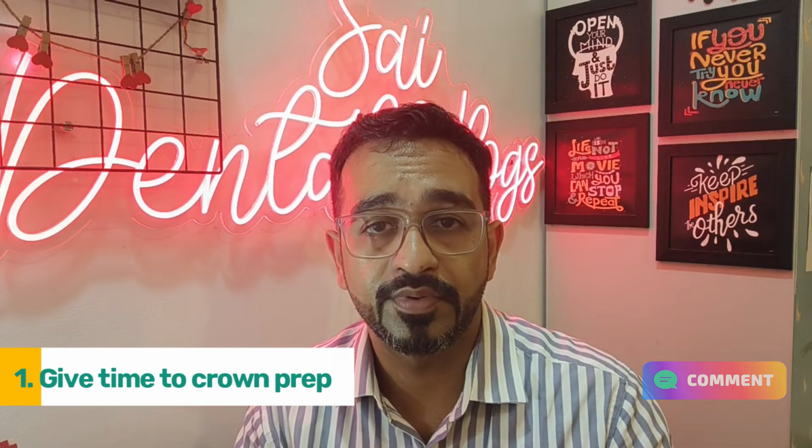So basically the first thing we need to do in crown prep after a root canal treatment is give time for your crown prep. This is a very important thing which I am telling you, because most of the people are busy in doing the crown cutting rather than focusing on the root canal, the tooth structure, the length and breadth of the tooth, and the anatomy of the tooth itself. So you have to see how is the position of your tooth, how much crown is available actually. Minimum 4 mm of crown height is required for the crown to retain.